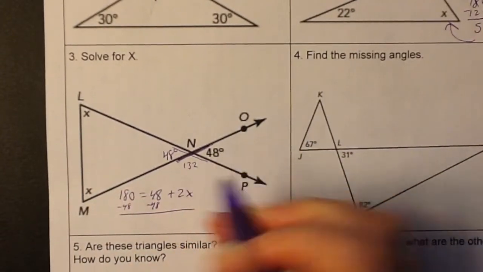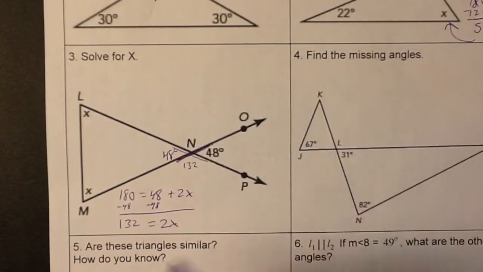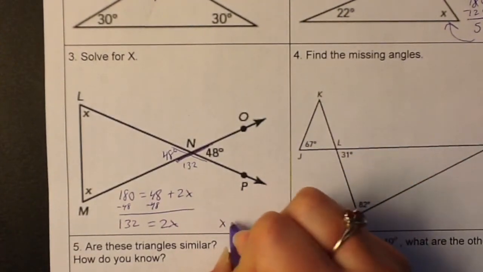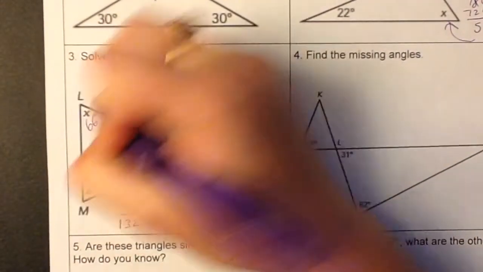Which we already found was 132. And so 2x is 132, so whatever half of 132 is going to be our x, and that is 66. So that means each of these angles are 66 degrees.